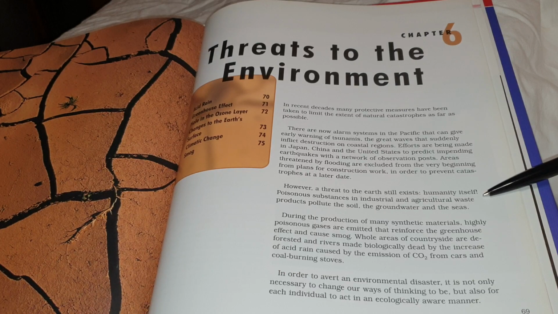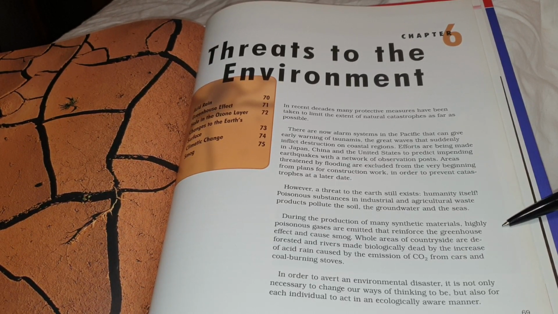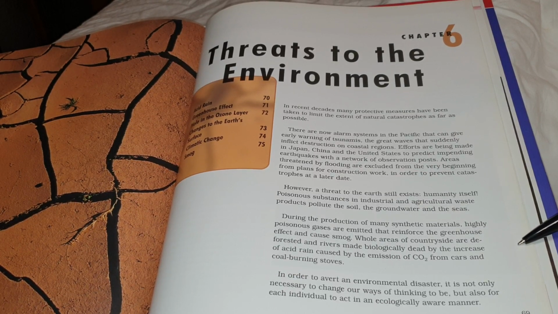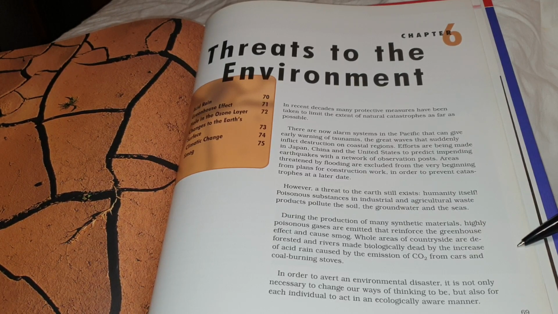However, a threat to the Earth still exists: humanity itself. Poisonous substances in industrial and agricultural waste products pollute the soil, the groundwater and the seas. During the production of many synthetic materials, highly poisonous gases are emitted that reinforce the greenhouse effect and cause smog. Whole areas of countryside are deforested and rivers made biologically dead by the increase of acid rain caused by the emission of CO2 from cars and coal-burning stoves.